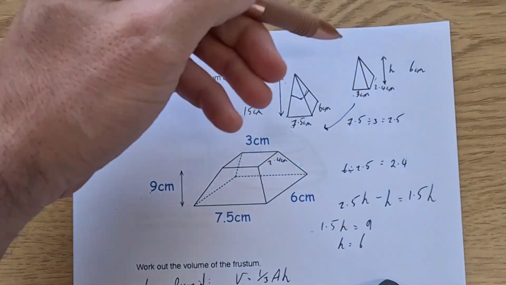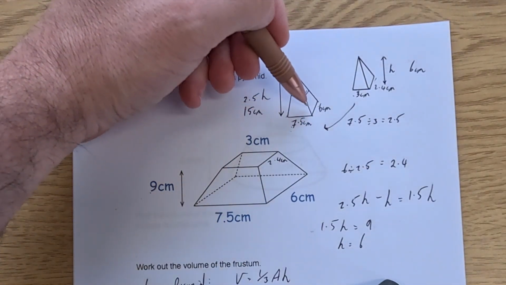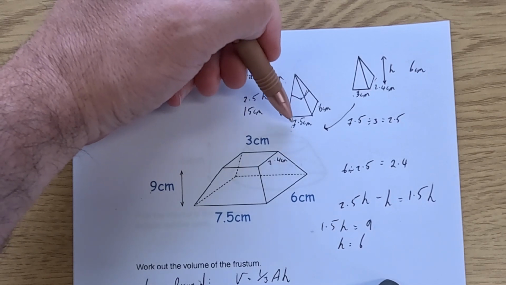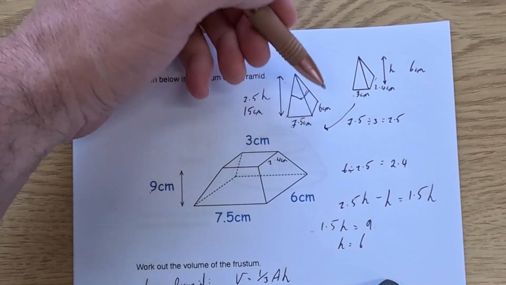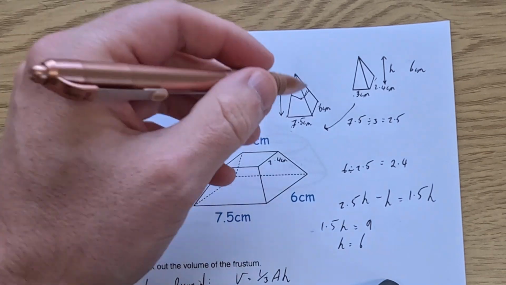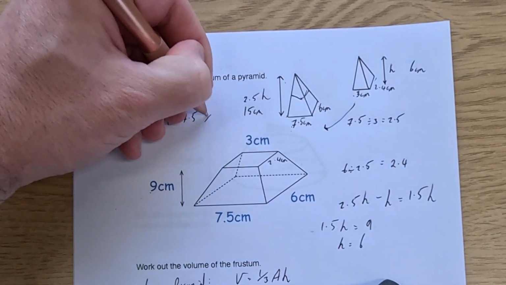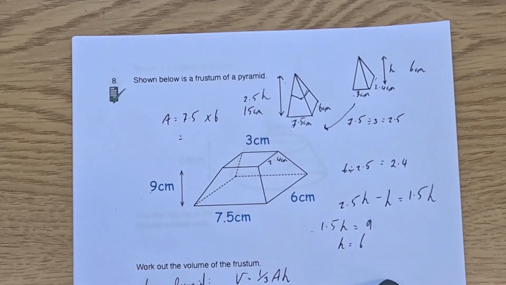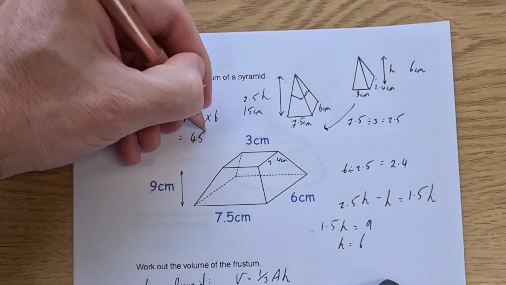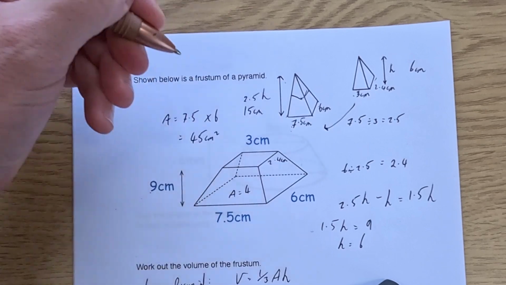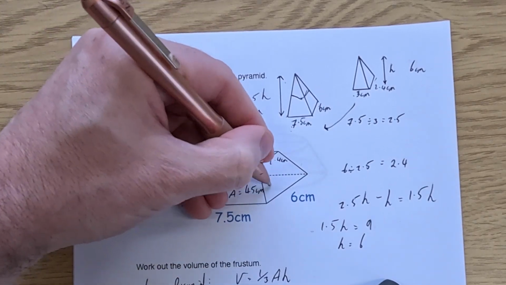If we have a look at this larger pyramid, the base is a rectangle, the width is equal to 6 centimeters, the length is 7.5 centimeters. So 7.5 times 6 will be the area of the base of that pyramid. 7.5 times 6 is equal to 45 centimeters squared. So the area of the base of this pyramid is 45 centimeters squared.